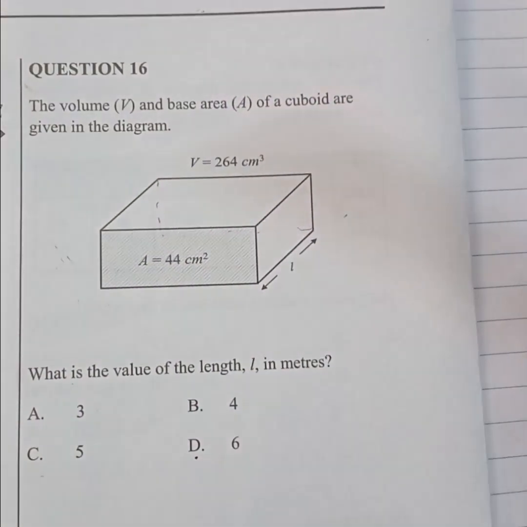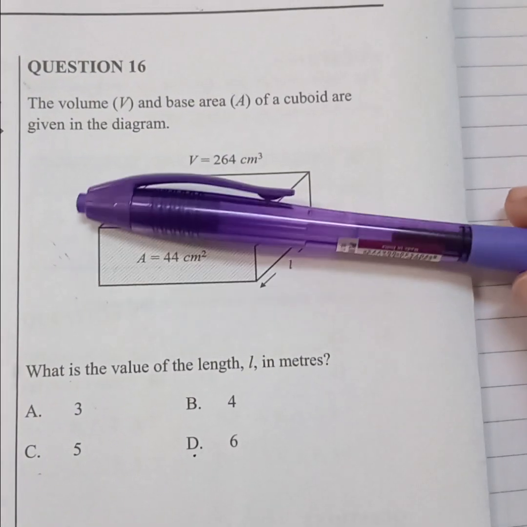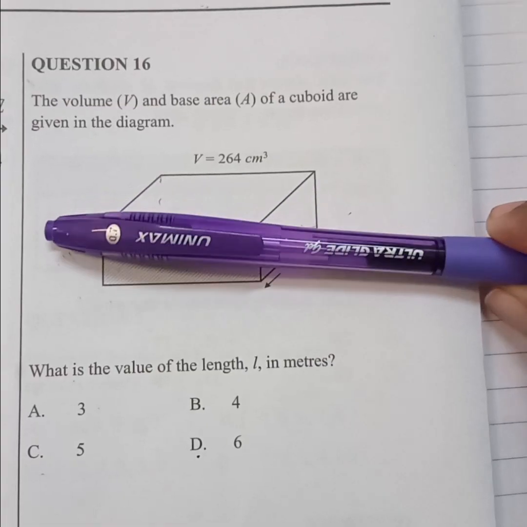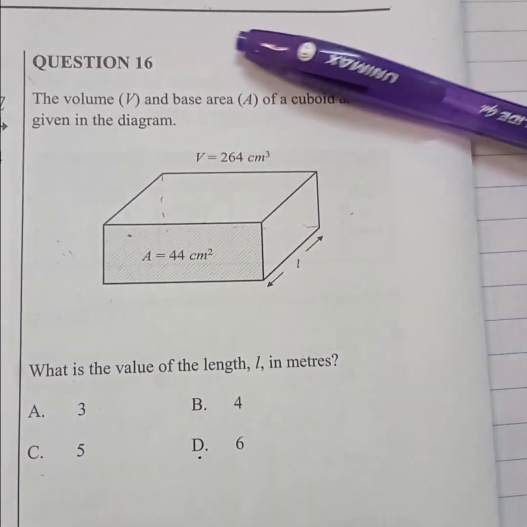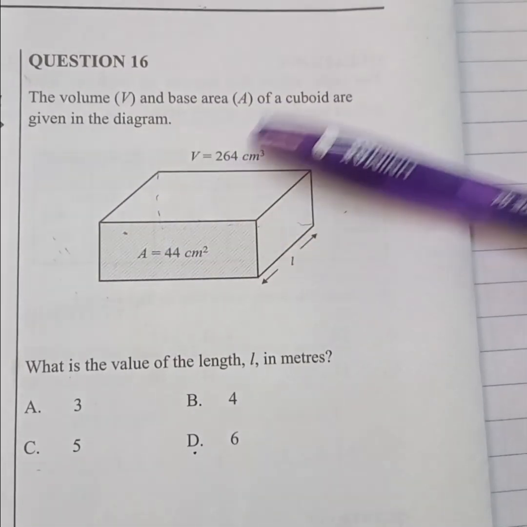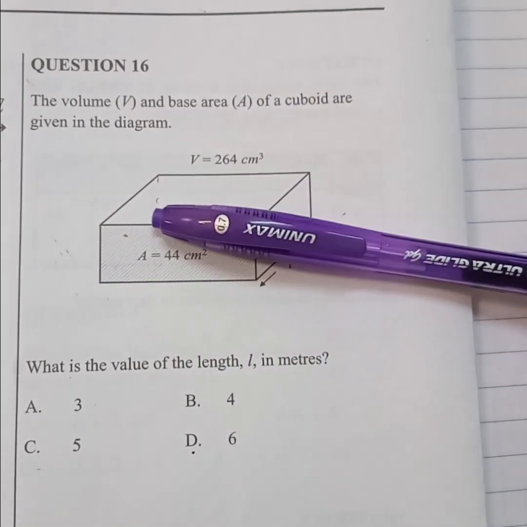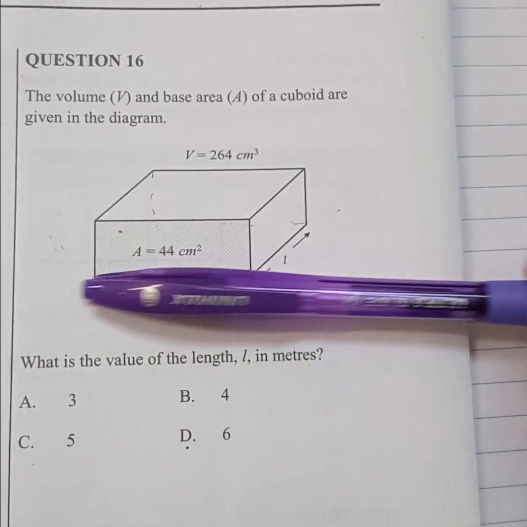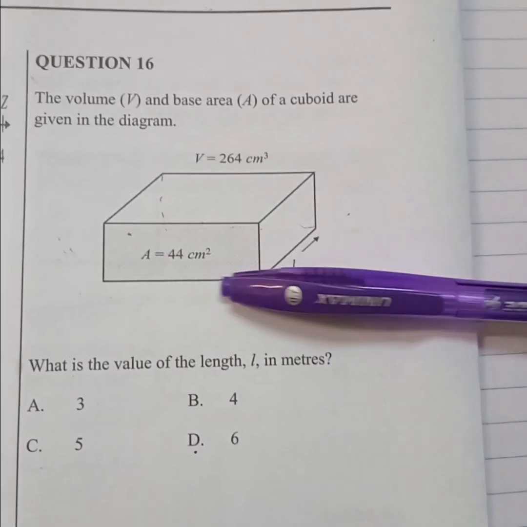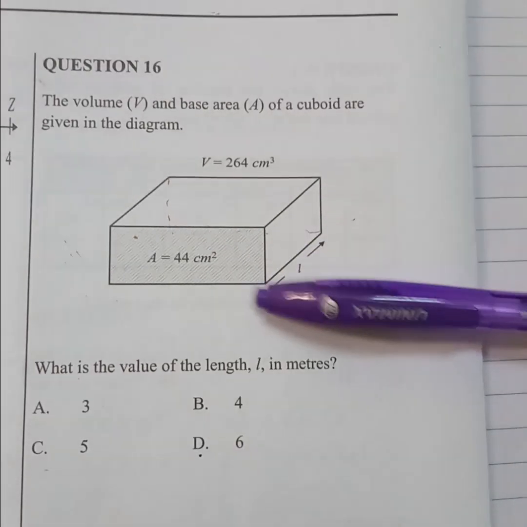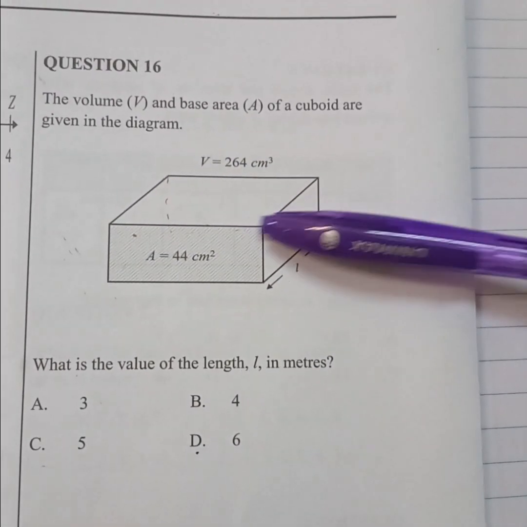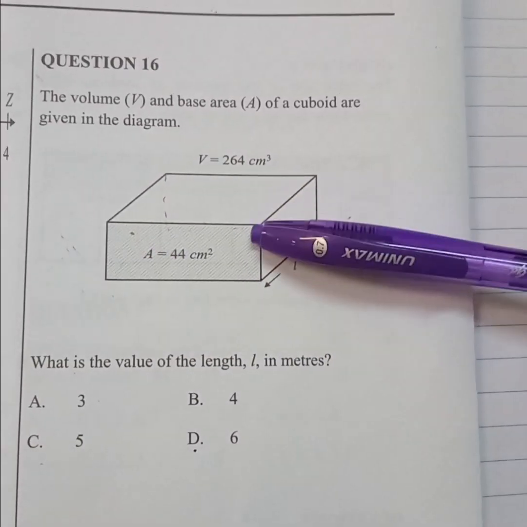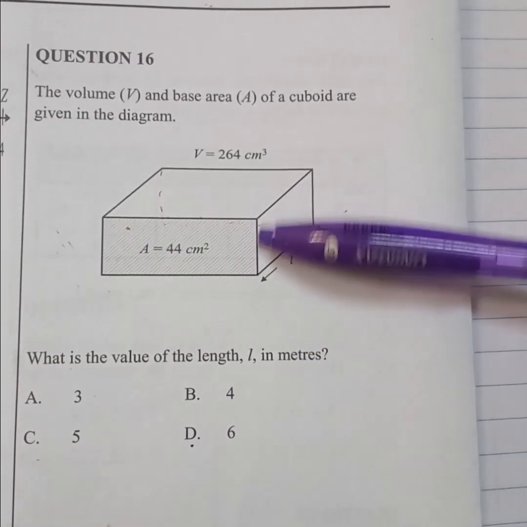Or we can slice it, like we peel it from the top down and we cut along this horizontal line. We go top rectangle all the way to the bottom rectangle, which are exactly the same. So that's the third pair of cross sections. Now the length will be the distance between the rectangle at the top and the rectangle at the bottom, which is this distance.